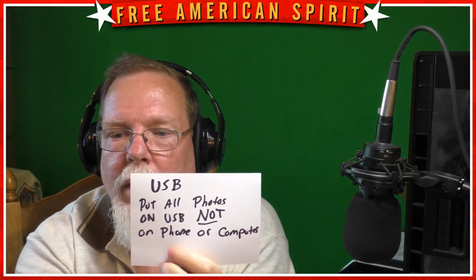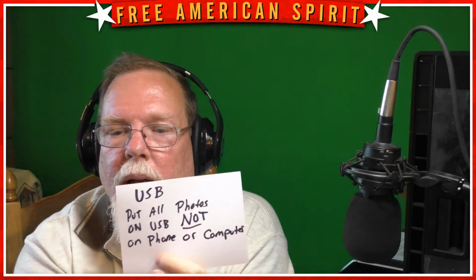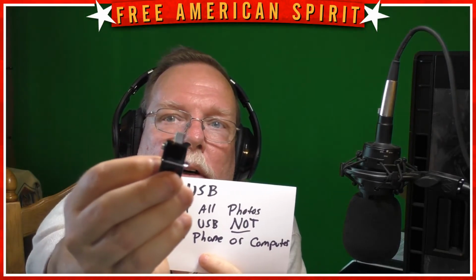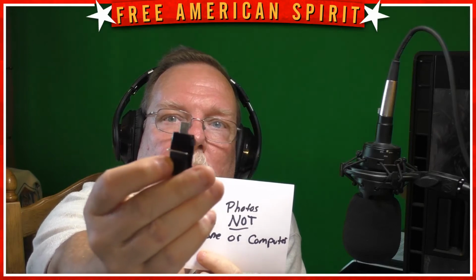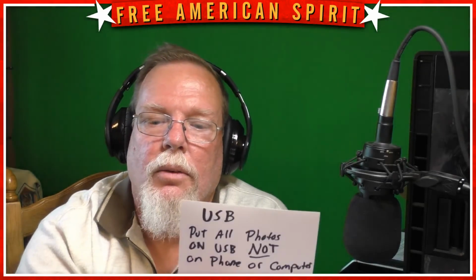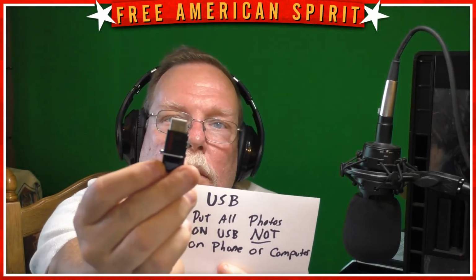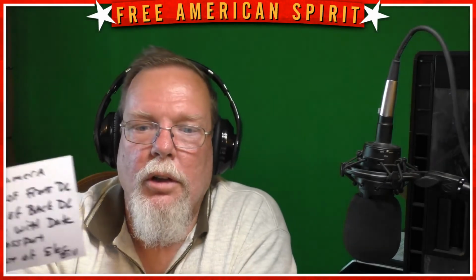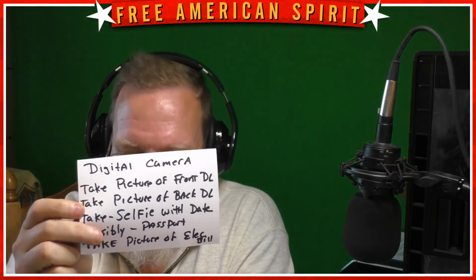I got one right here from Walmart, and it has two ways that it slides. You see that? If I took a photo on my phone, I could put this into the bottom of my phone and save it right to this instead of my phone. If I slide it the other way, it has the normal USB. So that's really good. But it's really preferable to have your digital camera.